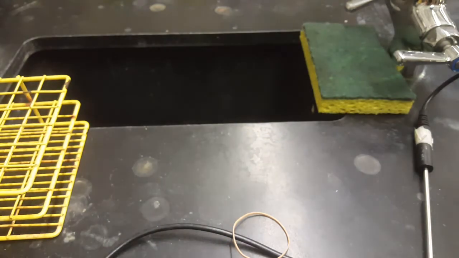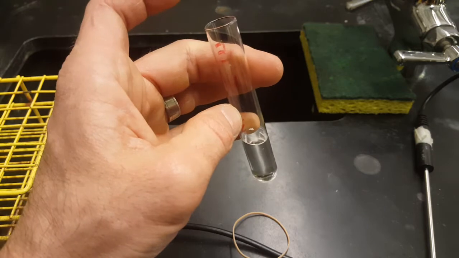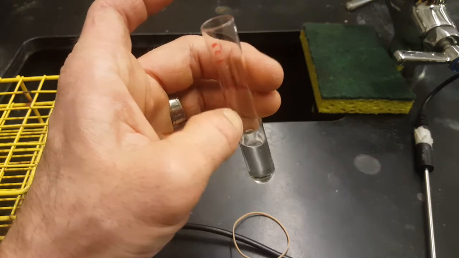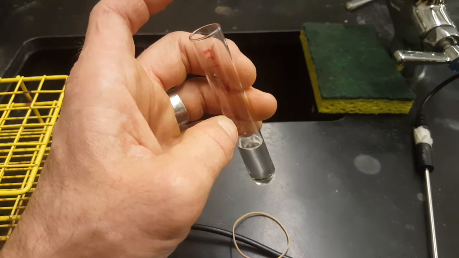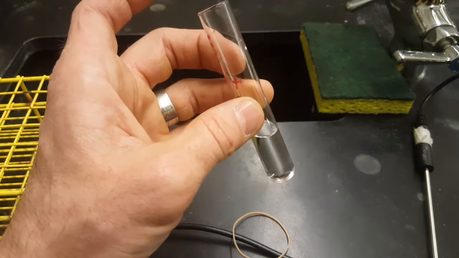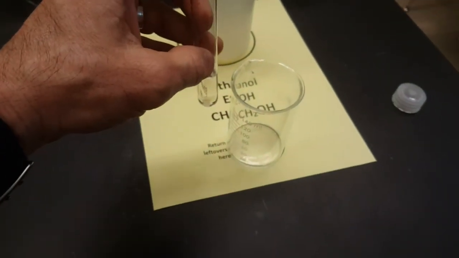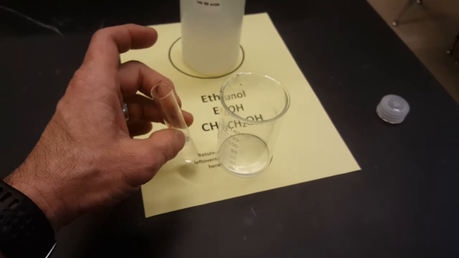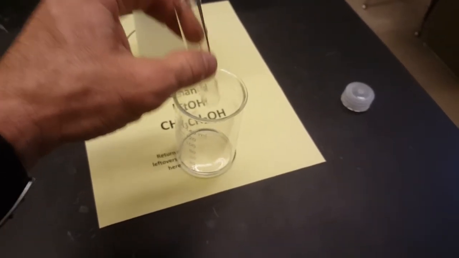Now, what to do with your leftover alcohol? You kept track of what kind you had. You're keeping notes about which alcohol matches which run. For me, run 1 was ethanol. So you're going to bring the ethanol back to the place where you got it from the supply bottle, and there's a beaker where it says right next to it, return leftovers here, and just pour the alcohol back in there.